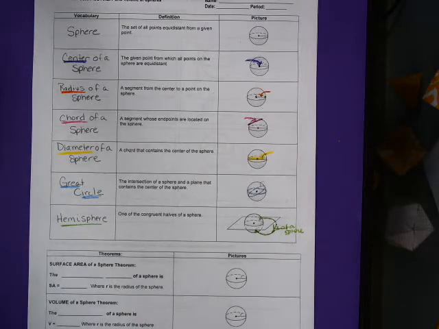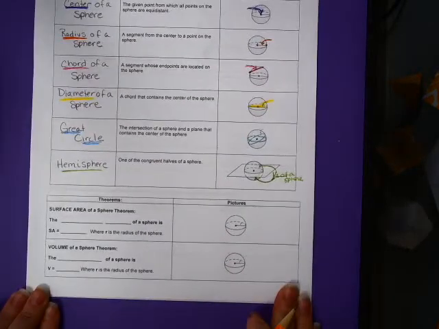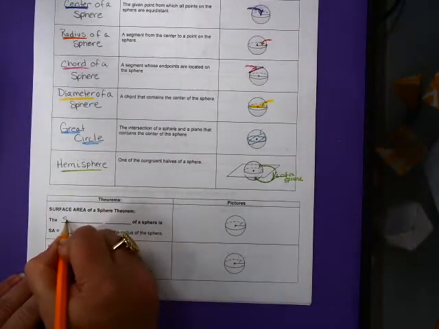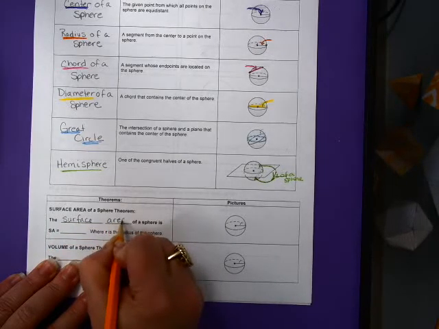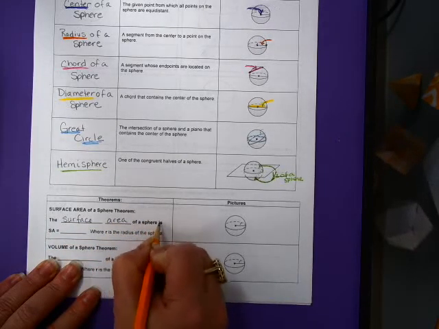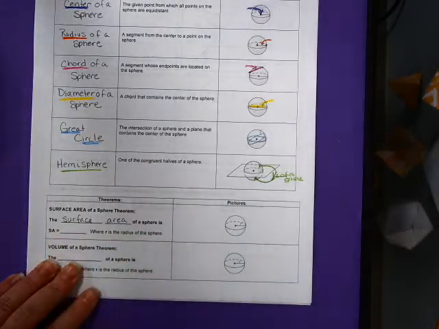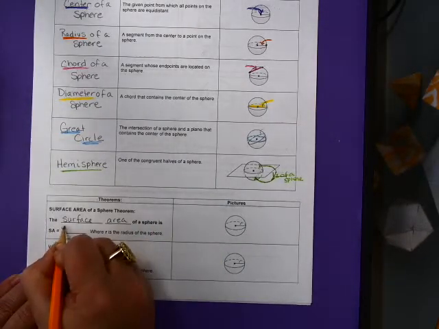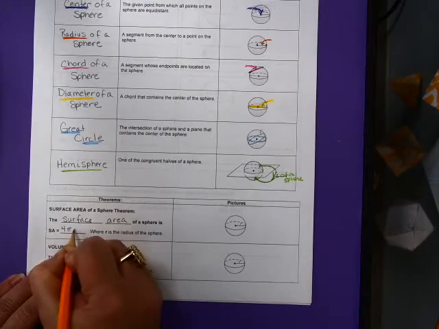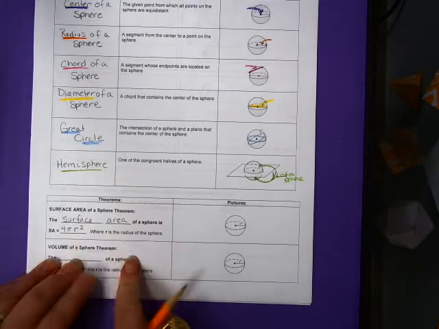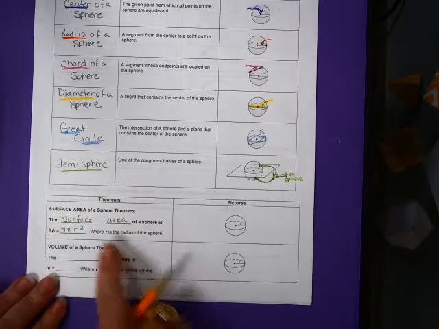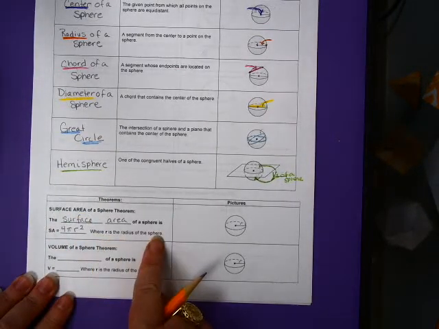Okay, so now we have two theorems. We have the surface area of a sphere theorem, and we have the volume. So let's focus in on those. The surface area of a sphere is 4 pi r squared. And it's r squared because it's area, where r is the radius of the sphere.